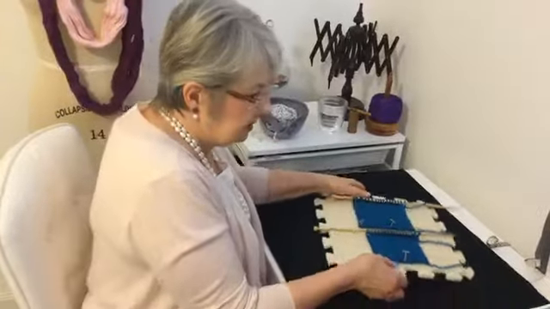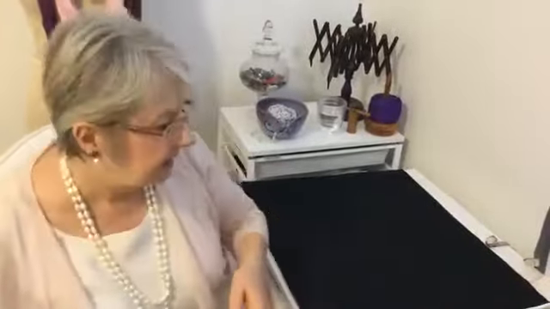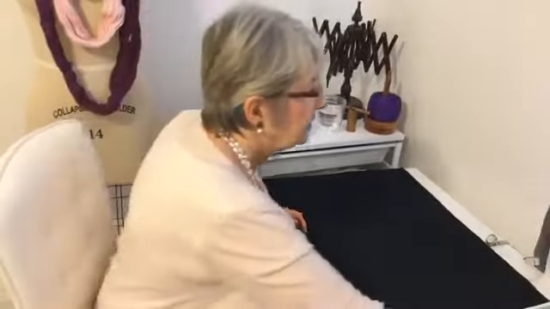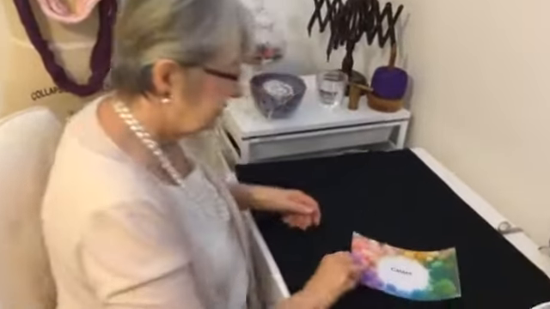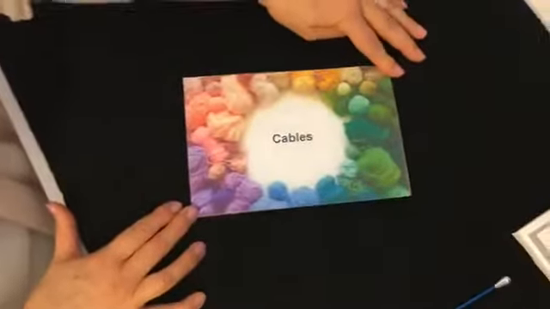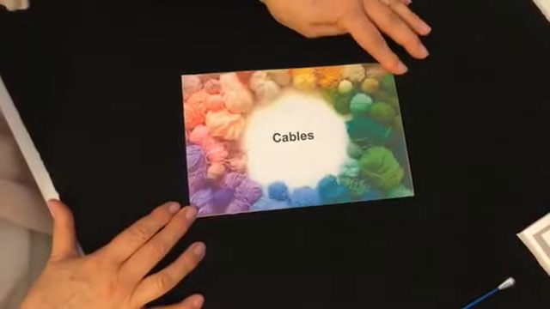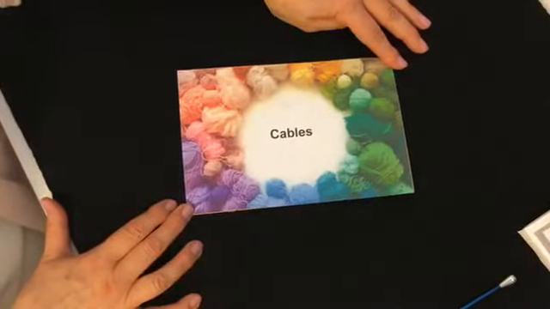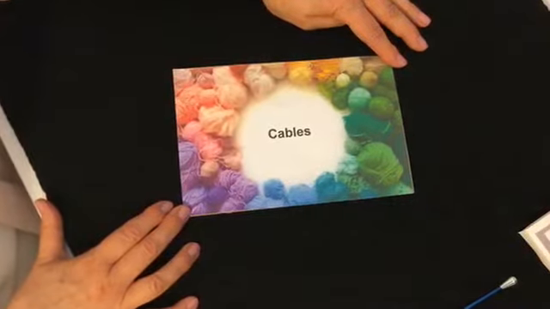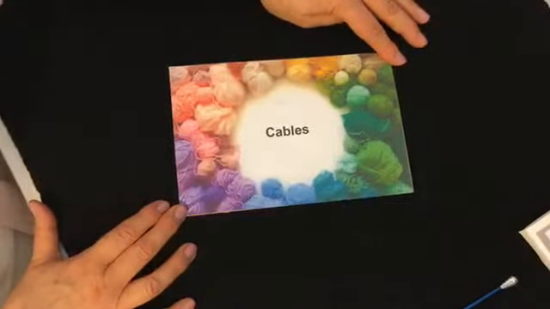So I'm going to move this little thing here. Now I'm going to show you how to do something really exciting. Now we're going to do, my sign has got a bit curly there. We're going to do cables. You're going to find cables a lot in your knitting patterns, and they make wonderful detail.